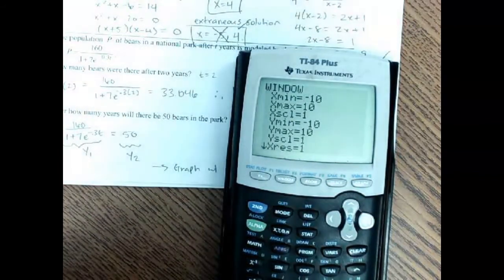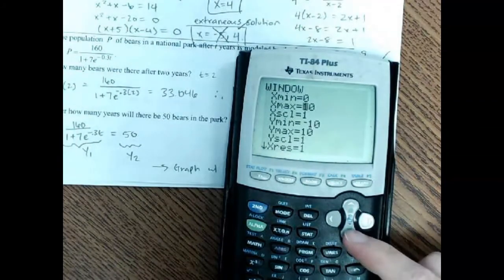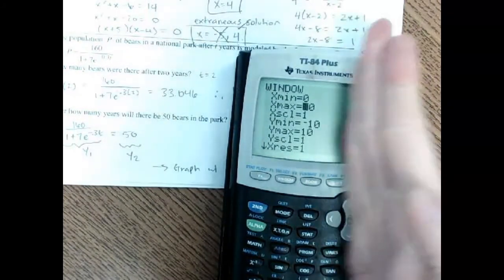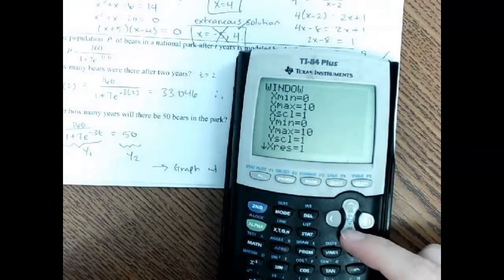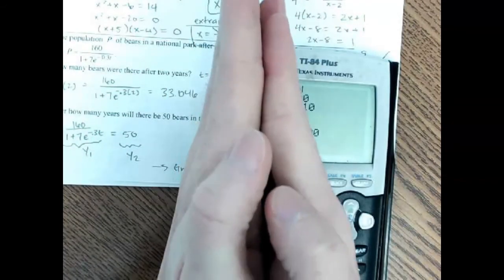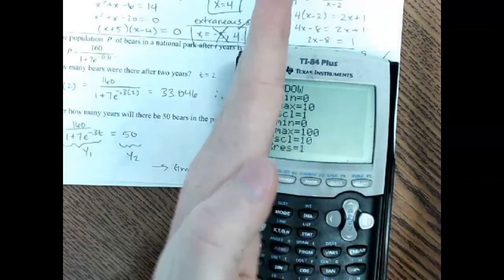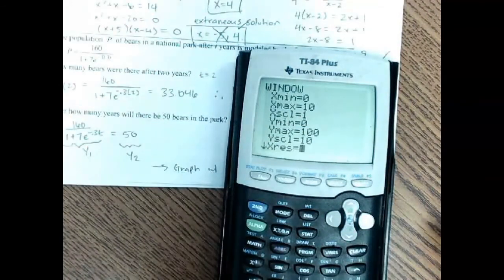I'm not going to need X-min. X-max, I'm just going to leave that at 10, right? Who knows? That's going to change the right side of the graph. We'll count by ones. I'm not going to need 0 bears, or I'm not going to need negative bears. Let's go up to 100, right? And let's count by tens. So here I'm changing it. Now it's going to be 0 to 10, counting by ones. And then it's going to be 0 to 100, counting by tens.